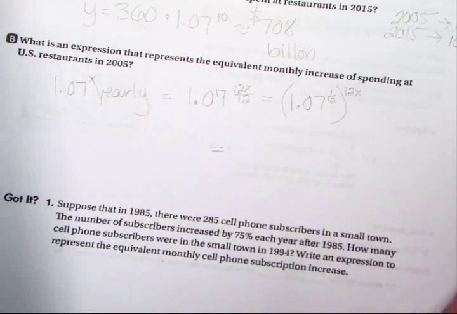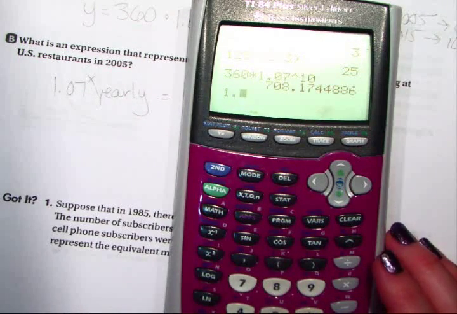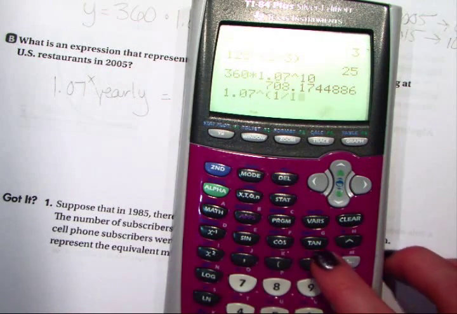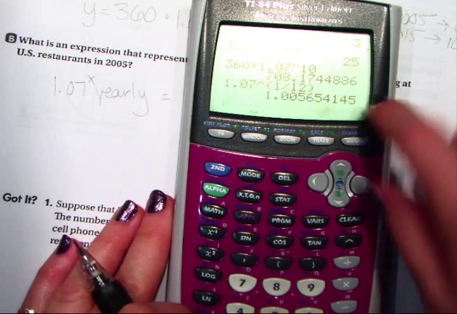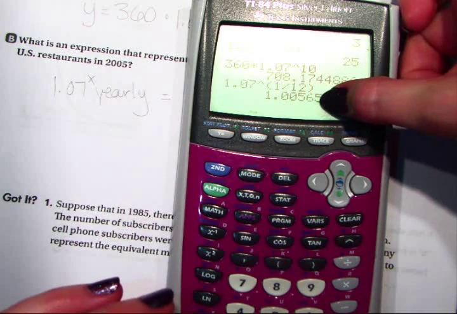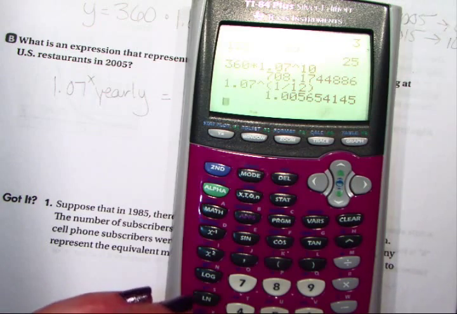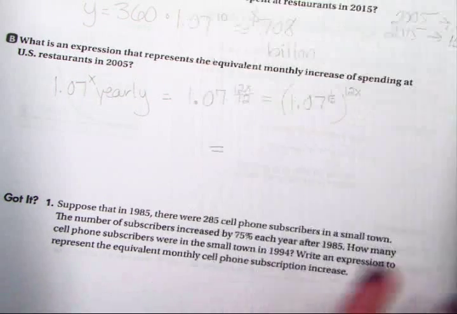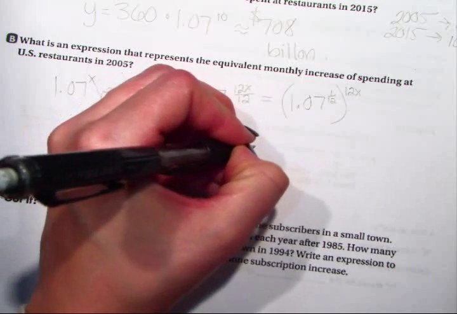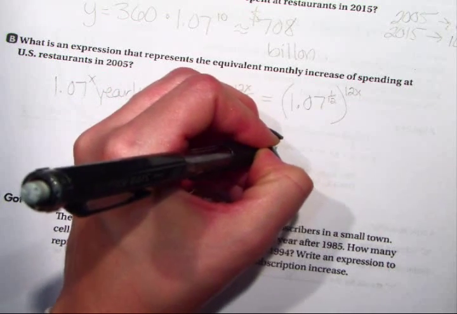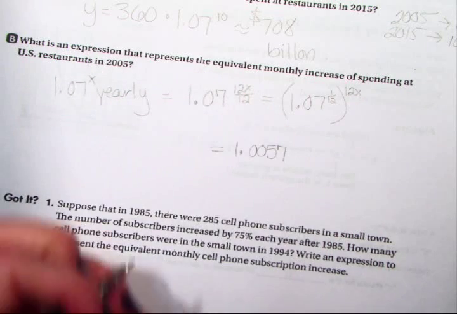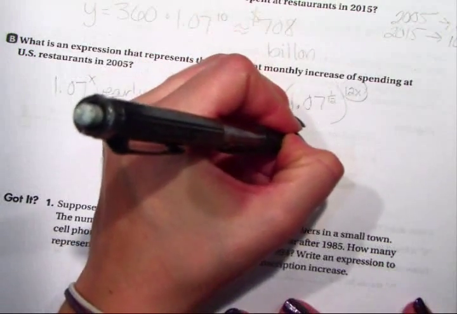We're going to make that a new number. 1.07 to the 1/12 power is, we're going to carry this out all the way to that 6. We're going to make that 6 into a 7. 1.0057. And then that is to this power. That is to the 12x power.